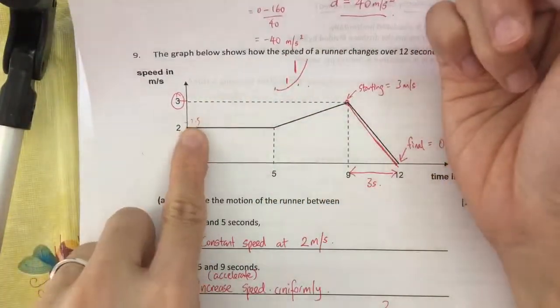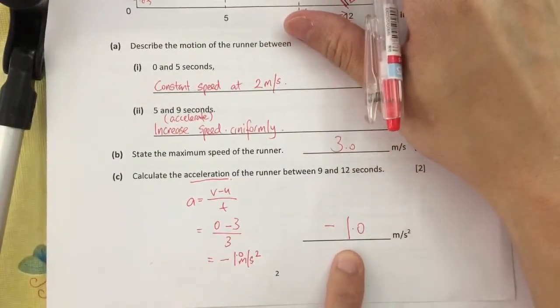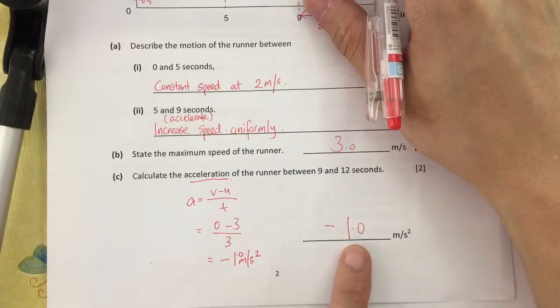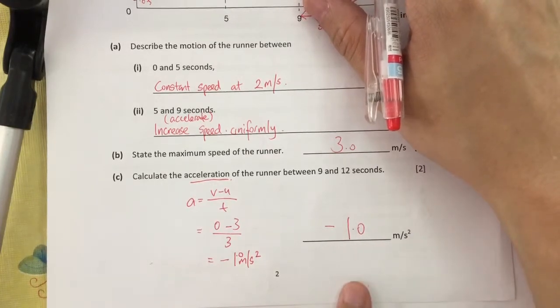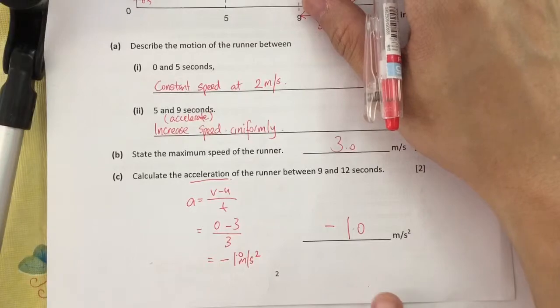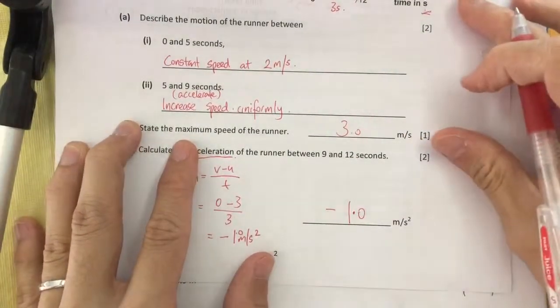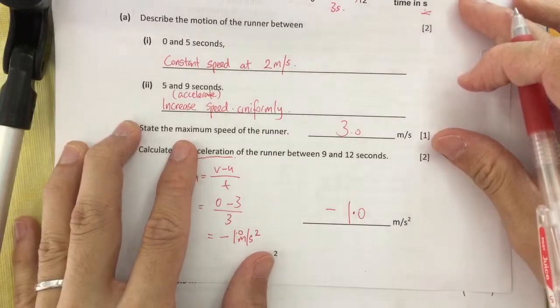See, it can have 1 decimal place. So your answer should follow likewise and have the same number of decimal place. Yes, that's why we always tell you 2 or 3 significant figure. So even if there's a 0 behind, put a 0.0.